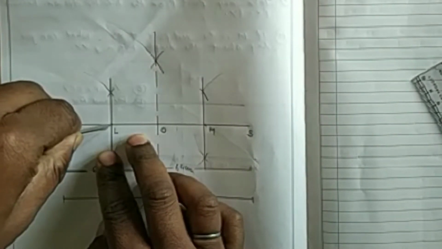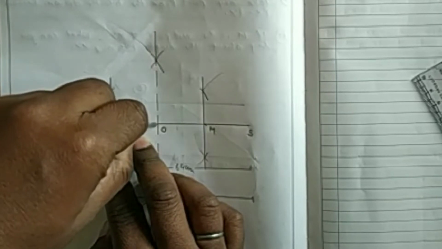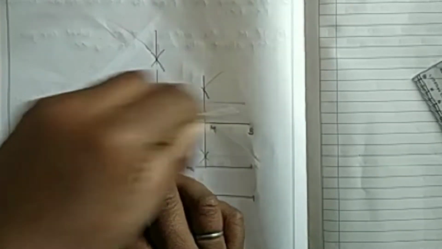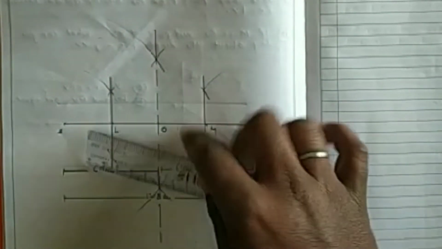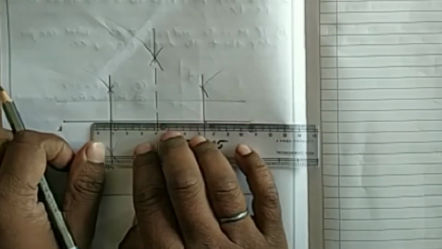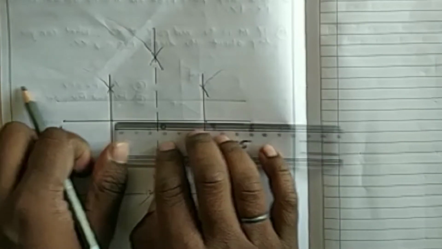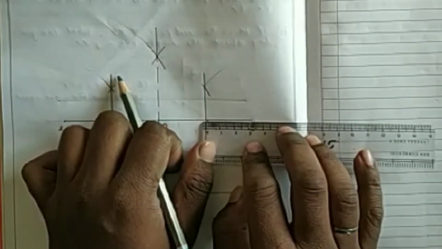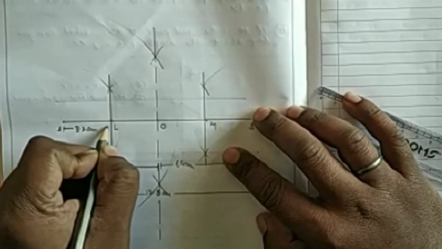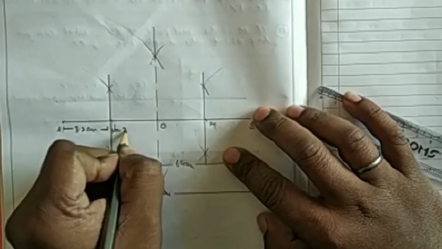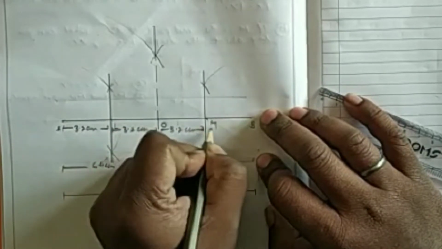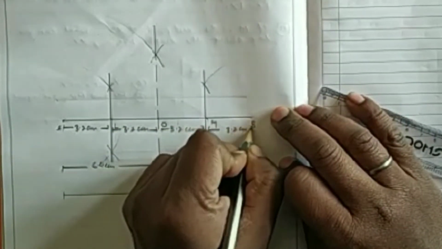OL, LO, OM and MB. So here all are equal. Now measure verified by measuring it. So here we can see that all are of 3.2. So write the measurement 3.2 centimeter, 3.2 centimeter, 3.2 centimeter, and 3.2 centimeter. That's it.